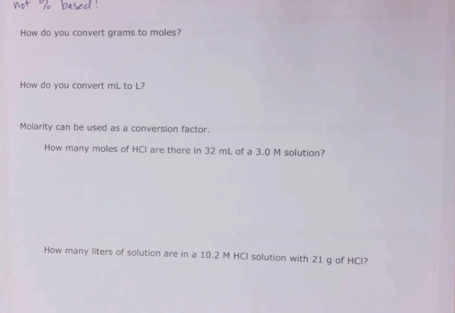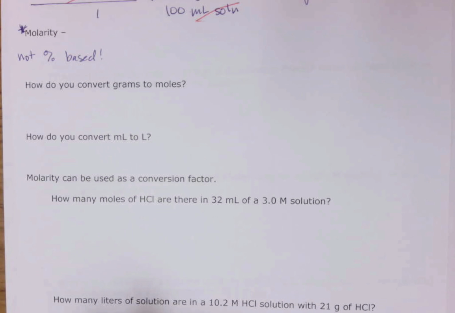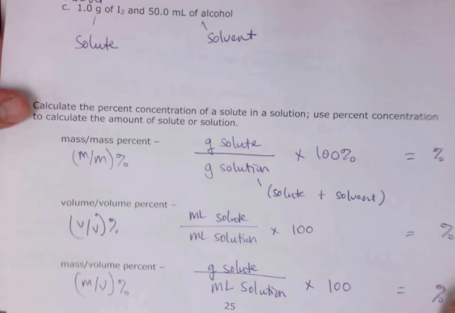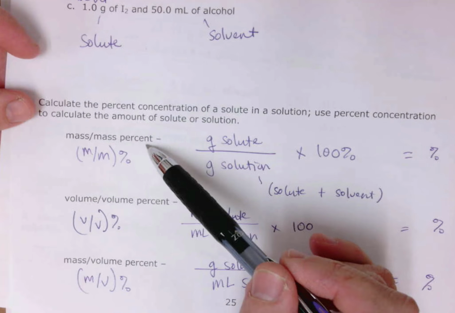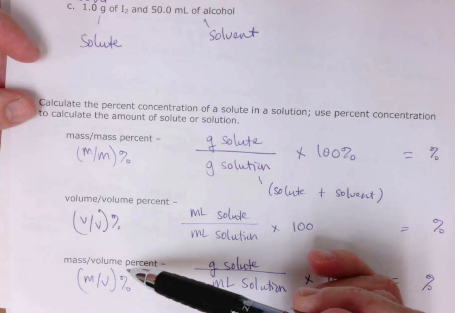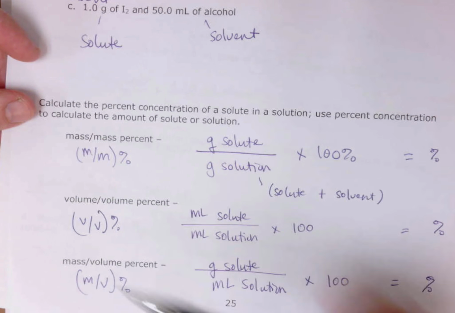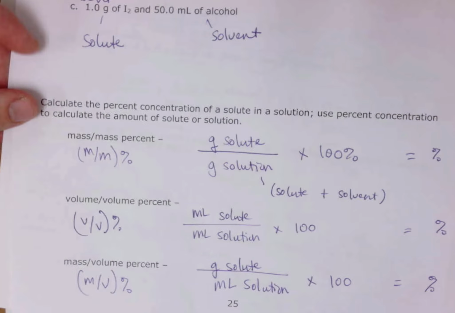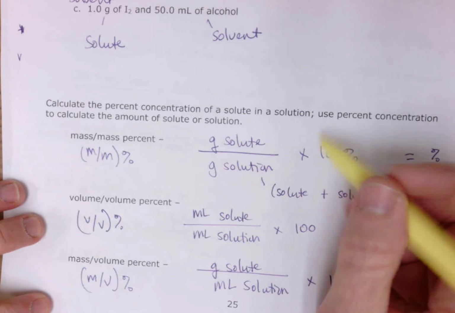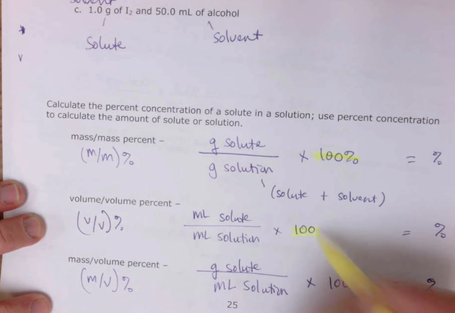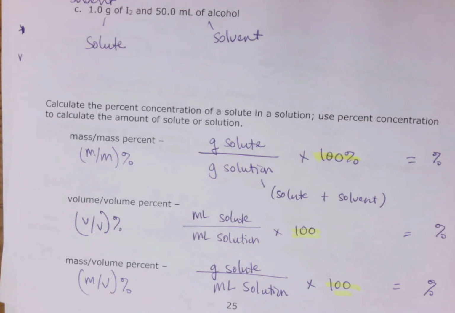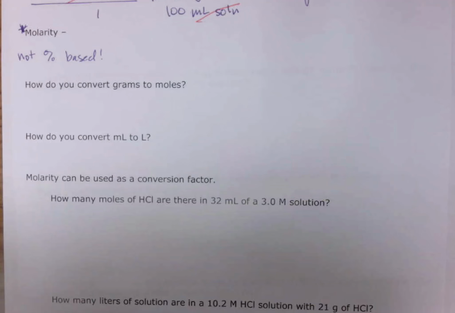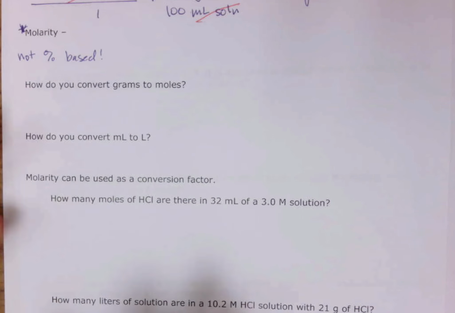We are going to continue talking about concentrations, and the next concentration that we're going to talk about is molarity. Previously, we had talked about percent concentrations, where we had mass percent, volume percent, and mass volume percent. Note that all of these were multiplied by 100, so they are a percentage. This is not the case with molarity, which is what we're going to learn about now.